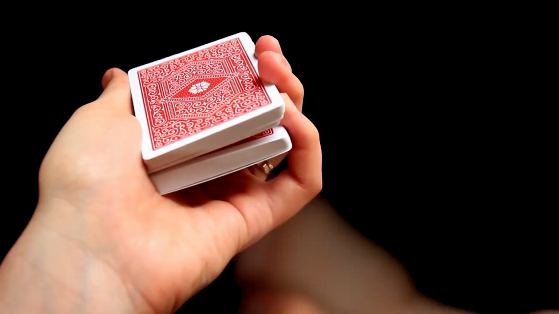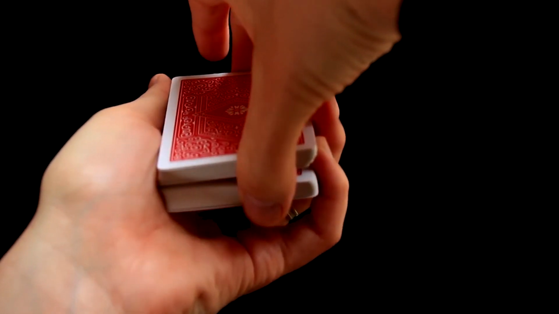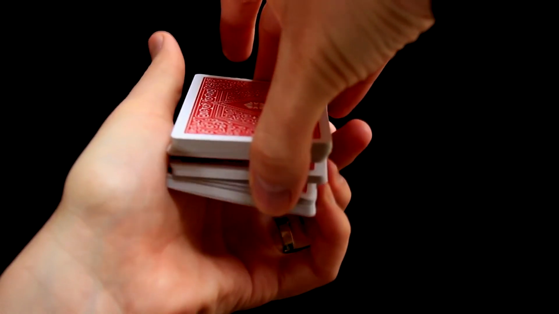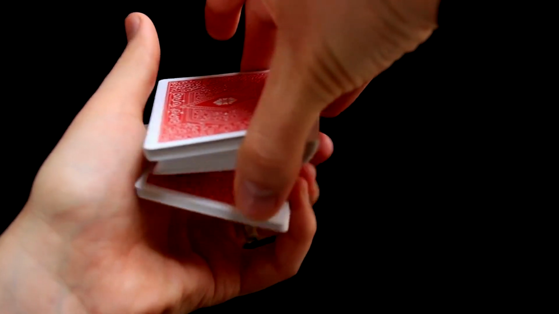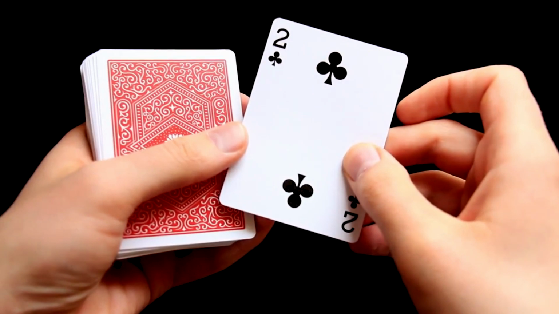Now I will do something that is called double undercut. I will transfer the break to my thumb and I will simply take a portion of cards from bottom to top and then again one more time. In that way I controlled the card to top.